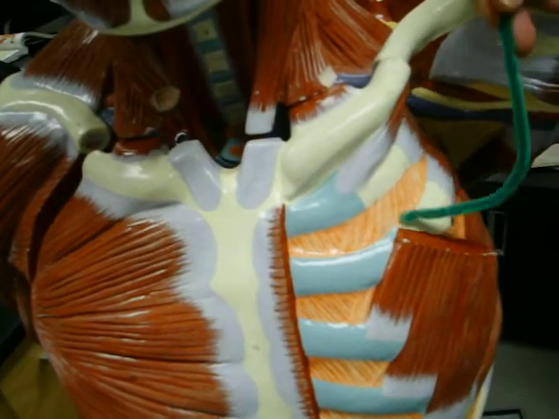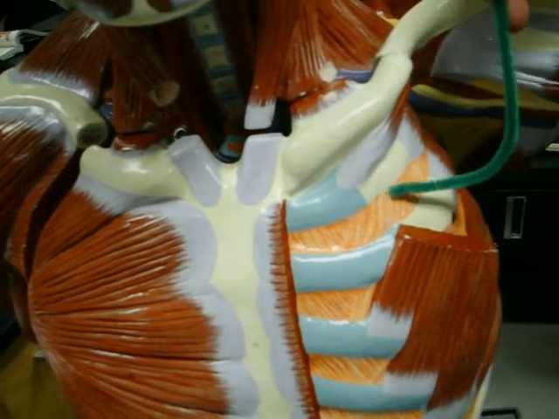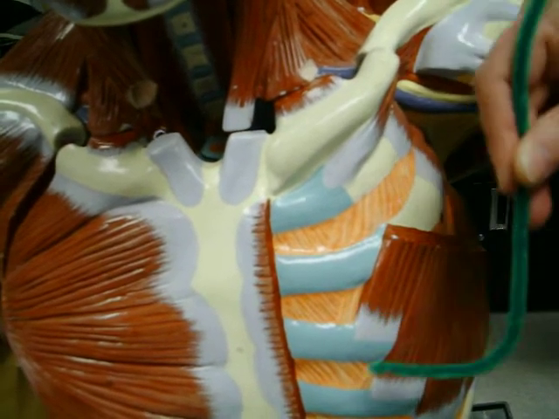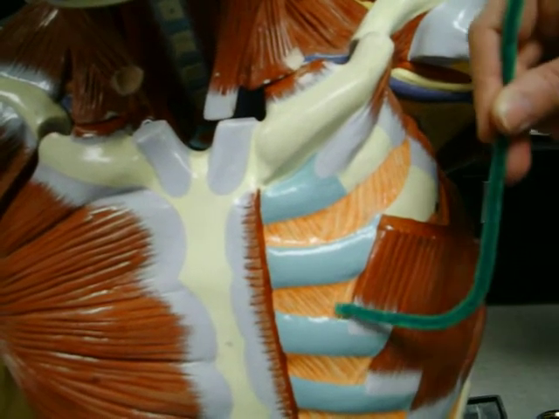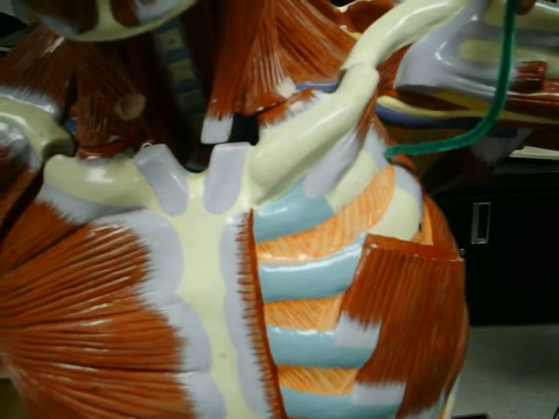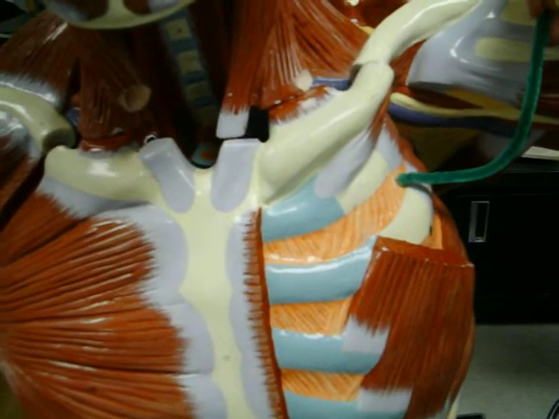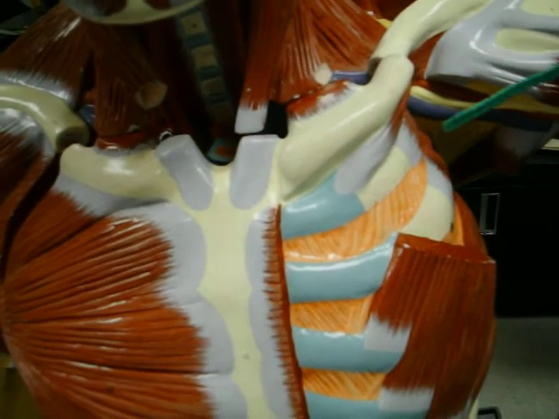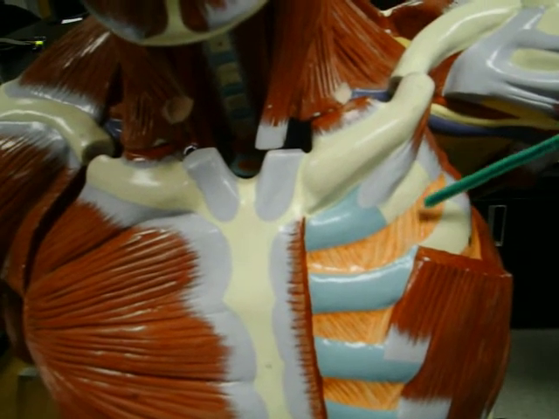External intercostals. Origin point on the inferior border of each rib. The insertion is the superior border of more inferior ribs, and the action is to elevate the ribs. The innervation is intercostal nerves, branches of thoracic spinal nerves.